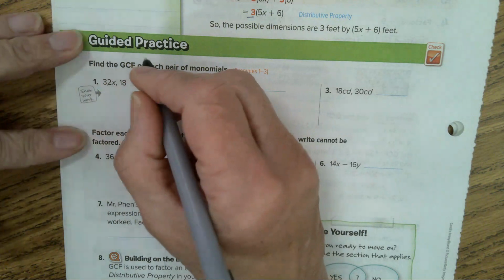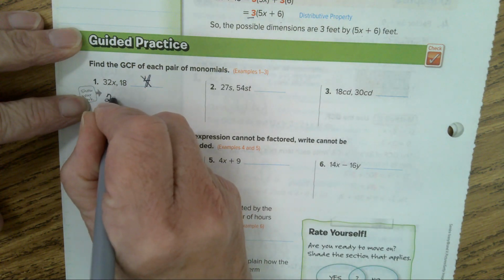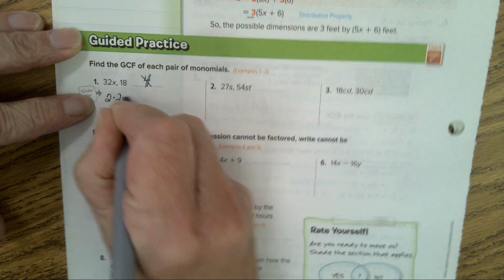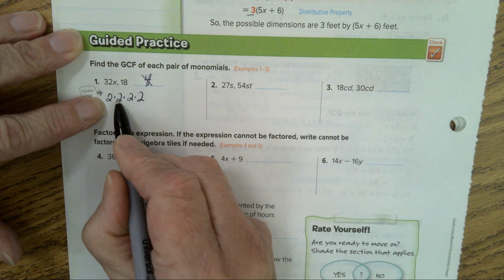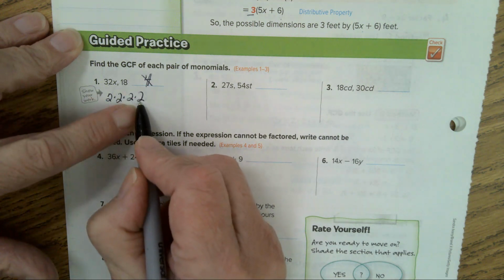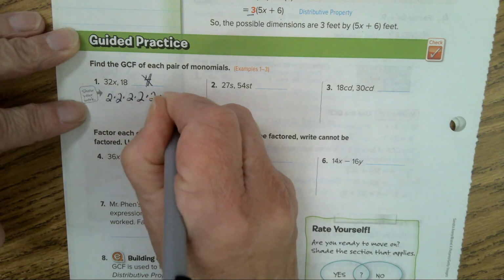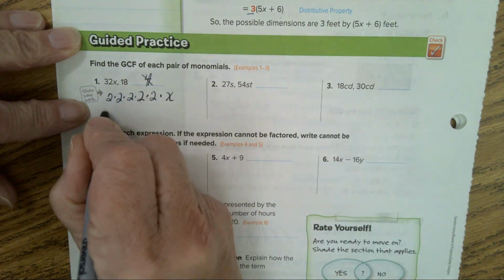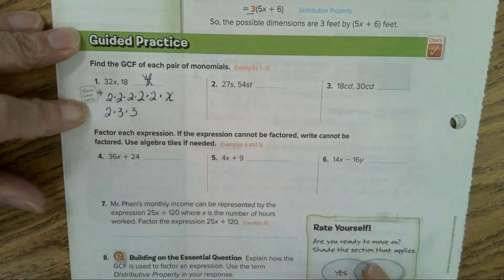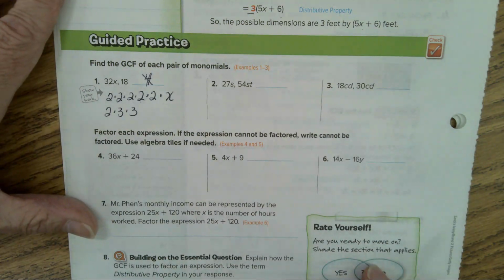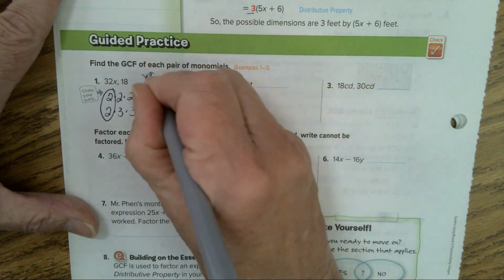Well, let's do our factoring. 2 times 2 times 2 times 2. 2 times 2 is 4, times 2 is 8, times 2 is 16, one more 2. Times 2 times x, and 18 is 2 times 3 times 3. Oh, the only thing they have in common is what? A 2. So your greatest common factor for that one is 2.